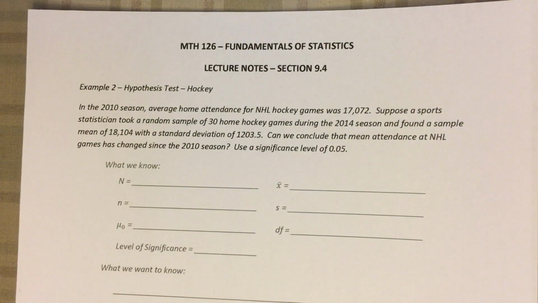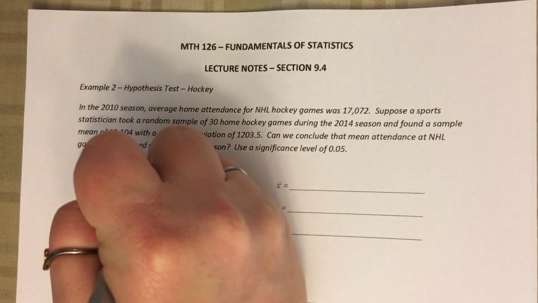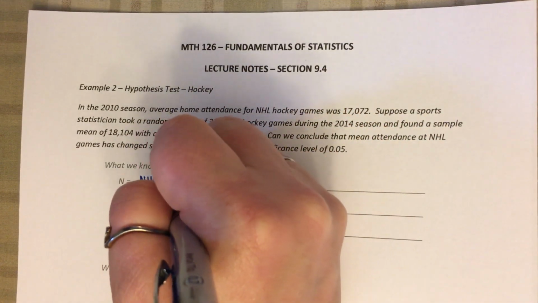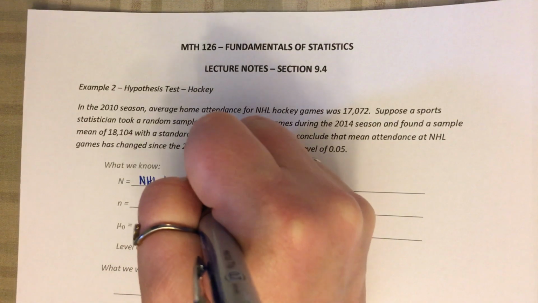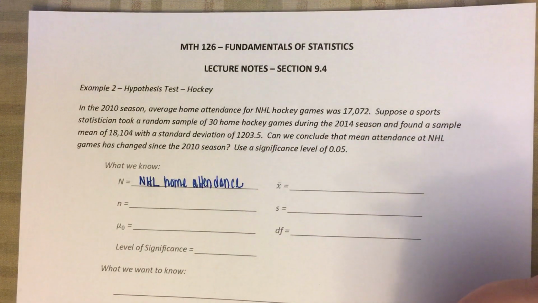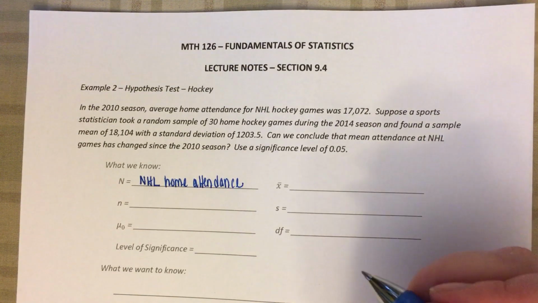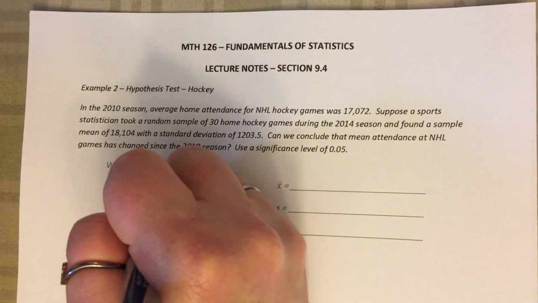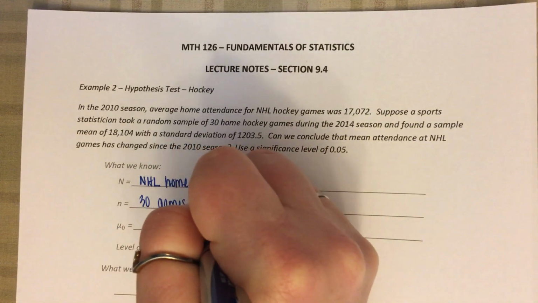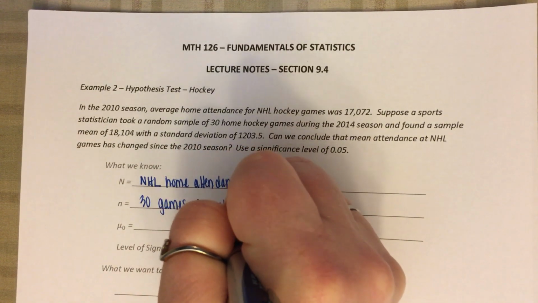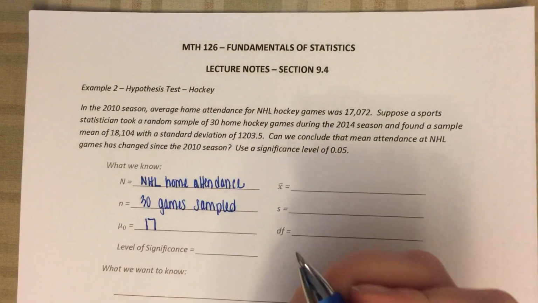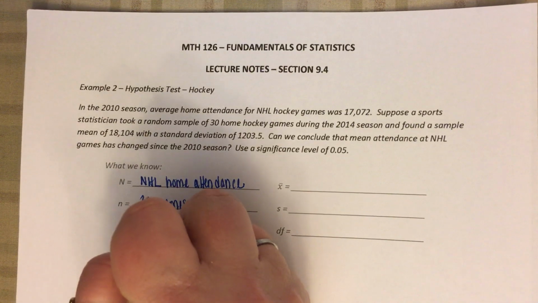Okay. So our population is going to be all NHL home attendance. Our sample size is 30 games that were sampled. Our mu naught from our original claim from 2010 is 17,072.